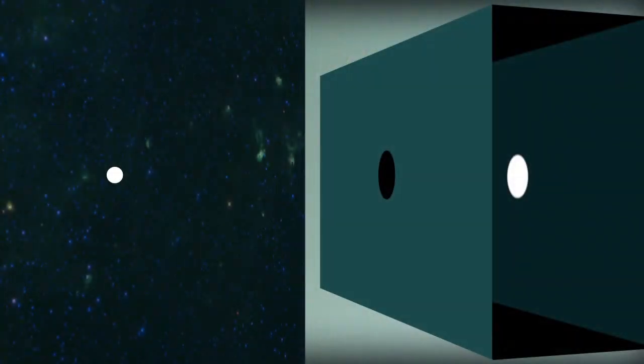Say the distance from the hole to the screen is f, the so-called focal length, and the hole has a diameter of d. We'll start with a big hole and imagine the light from a distant star goes straight through the hole. Ideally, we want the image of the star to be a pinpoint on the screen, but because the hole is so big, the image is actually a luminous circle of diameter d.